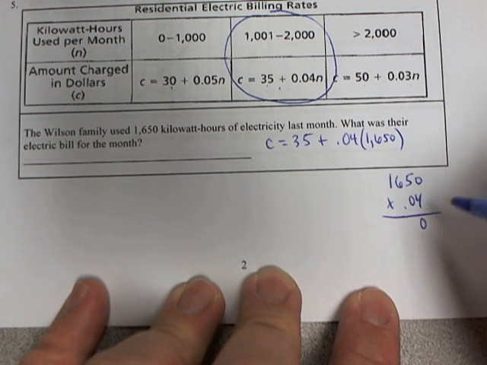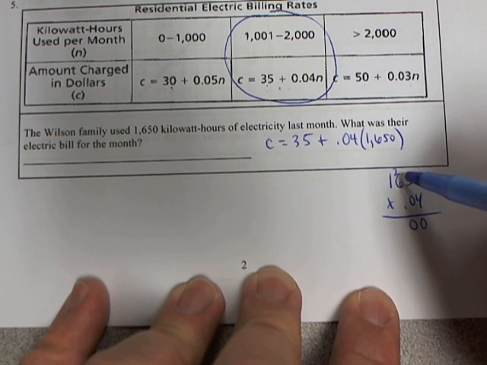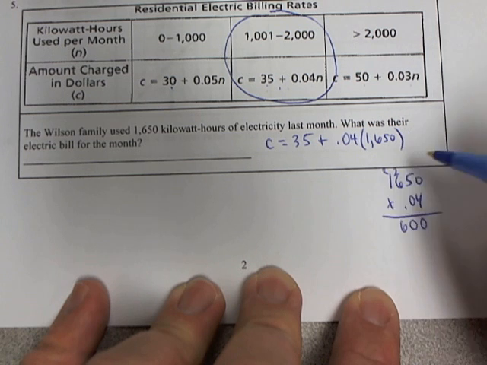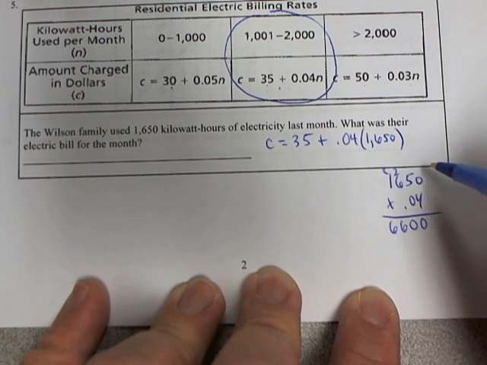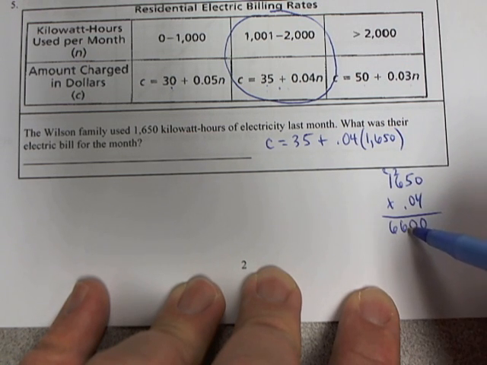4 times 0 is 0. 4 times 5 is 20. 4 times 6 is 24, plus 2 is 26. 4 times 1 is 4, plus the 2 that I carried gives me 6. And now, when I multiply a number by 0, it's just 0. So I don't need to multiply this number by 0. I can just move my decimal 2 places now.